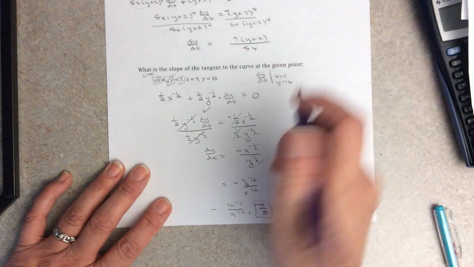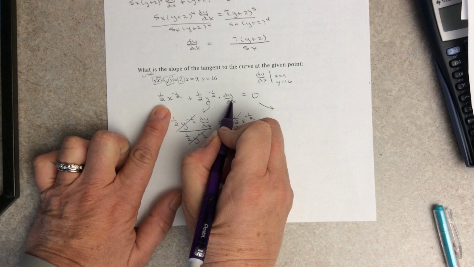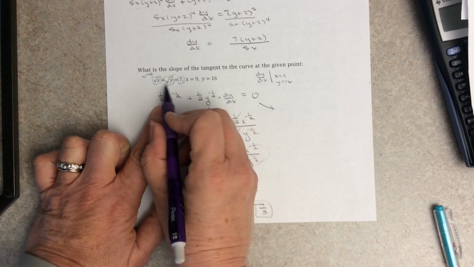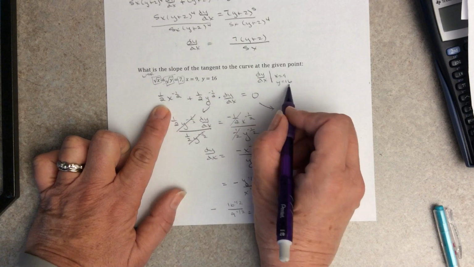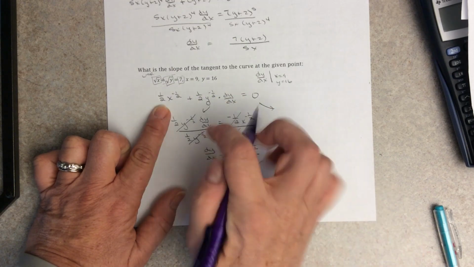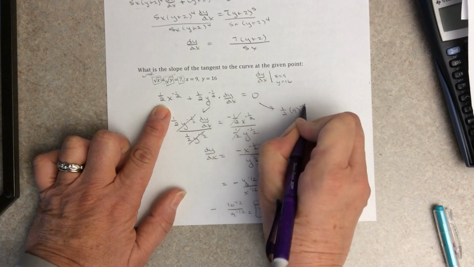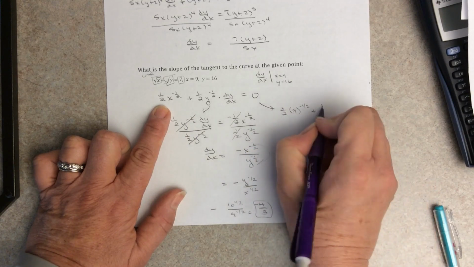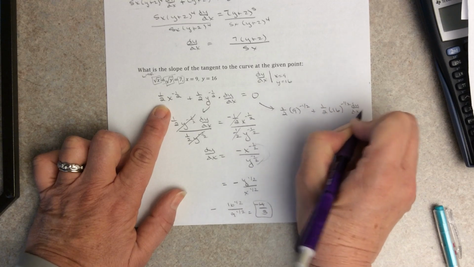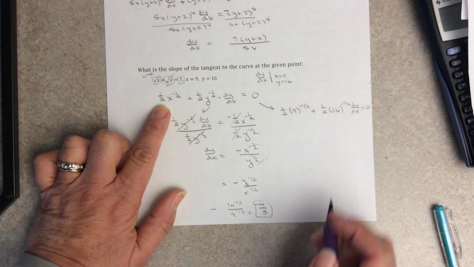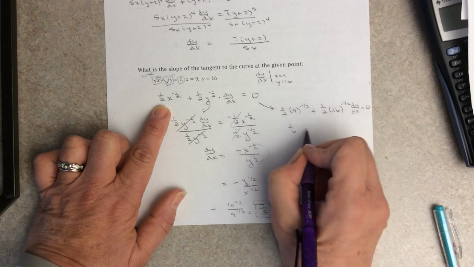But the other way to do it, I could have gone and just plugged right in now that I've taken the derivative. I don't want to plug in before, because all I'm going to do is prove that this point makes that equation true. But once I've taken the derivative, I could plug in and say 1/2 times 9 to the negative 1/2 plus 1/2 times 16 to the negative 1/2 times dy/dx equals 0. And this will be the number 1/6 if you put it in your calculator.